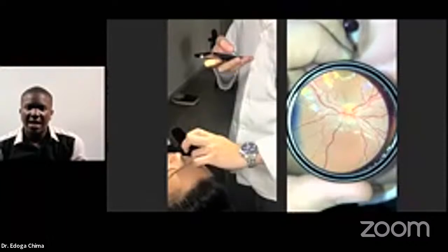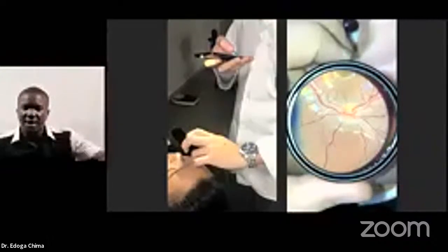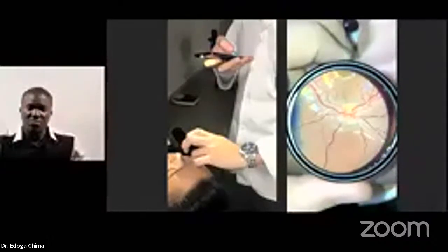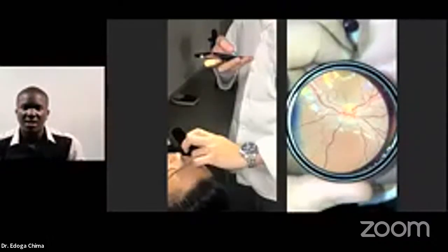And you can now make movements around the patient on the left side. You can also make movements around the patient on the right side.